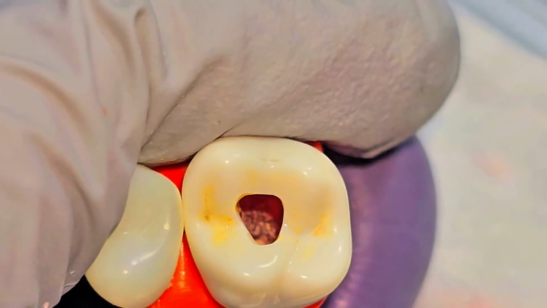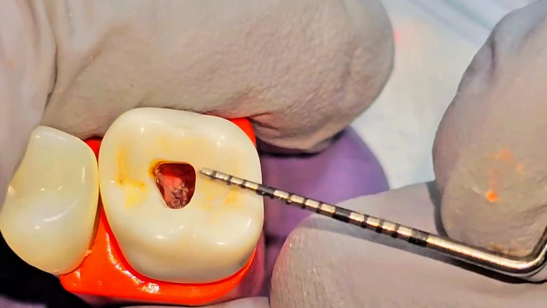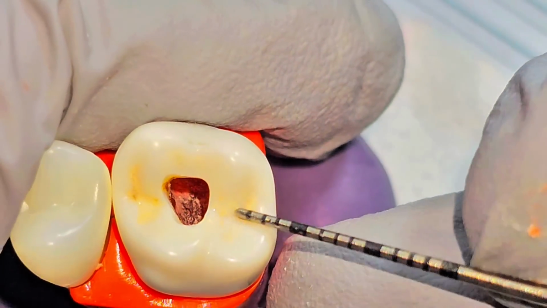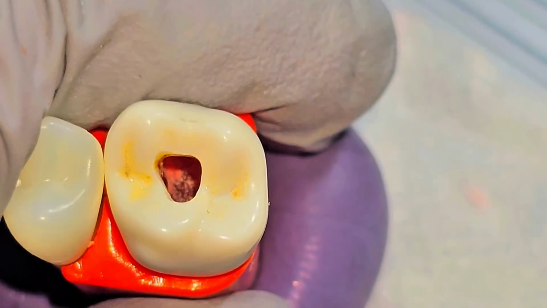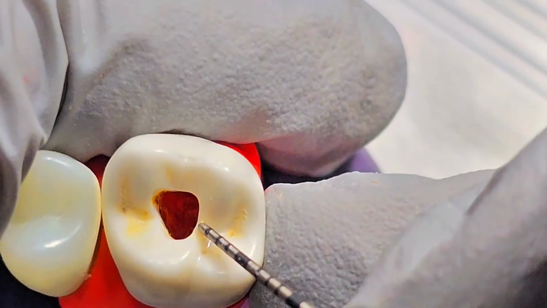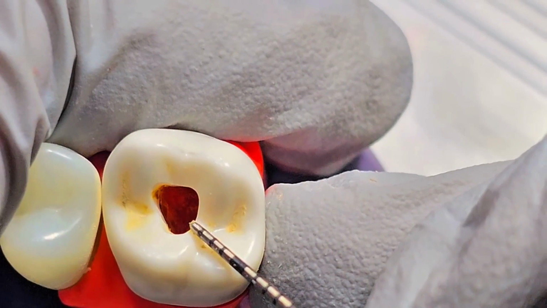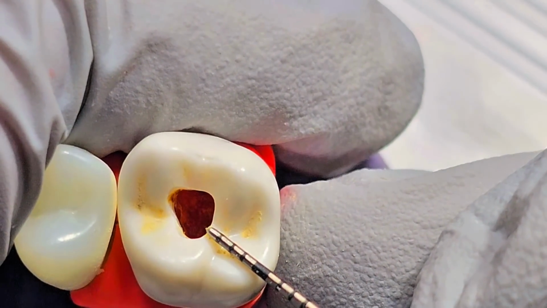Okay, so final check with the explorer, the probe. This is the groove, and we have almost 3 millimeter away from the groove.